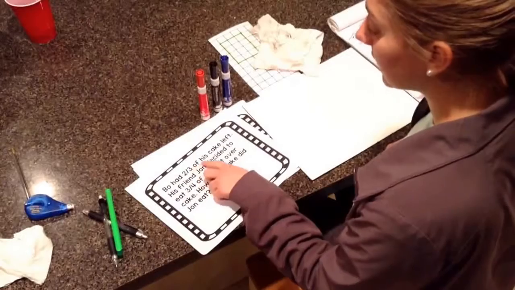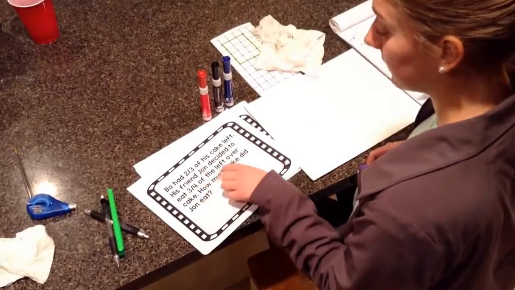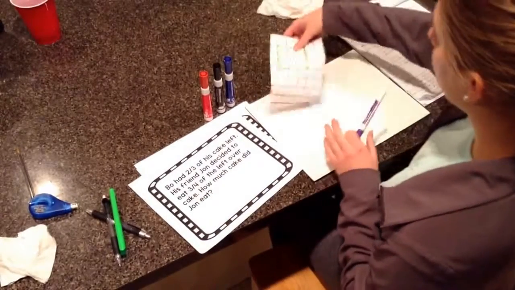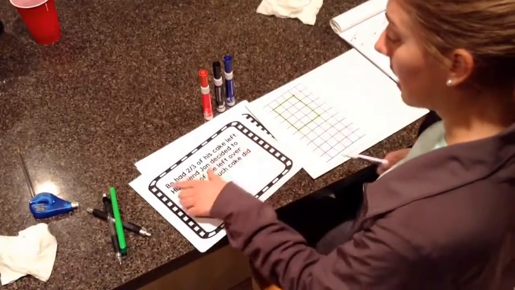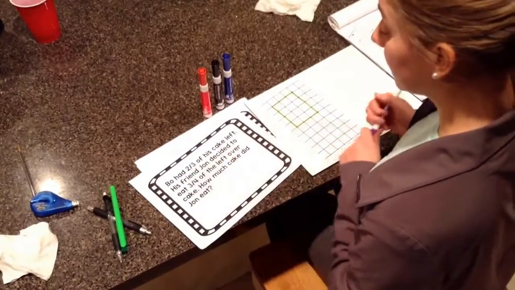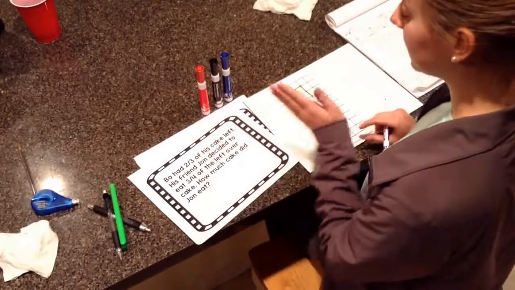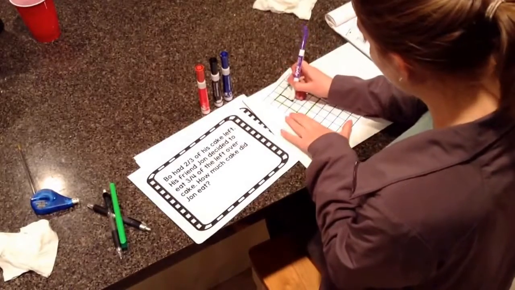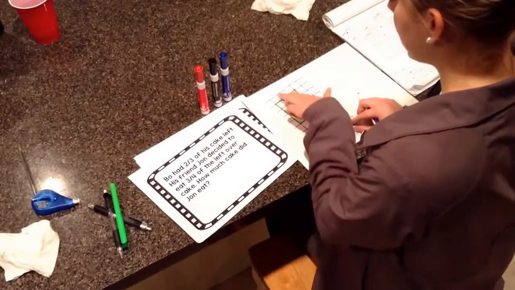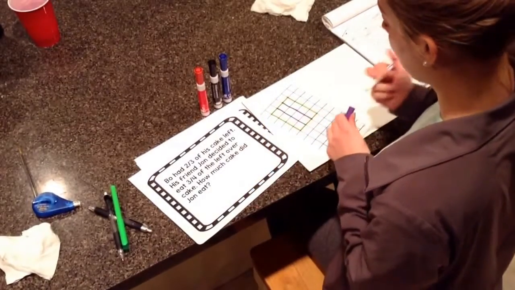Bo had 2/3 of his cake left. His friend John decided to eat 3/4 of the leftover cake. How much cake did John eat? So we have our whole cake right here, and we know that Bo had 2/3 of his cake left. We need to split the cake because the denominator is 3, so the cake was split into 3 parts. So we have 1, 2, and 3. It doesn't matter if you split the cake vertically or horizontally. They just need to be equal parts.